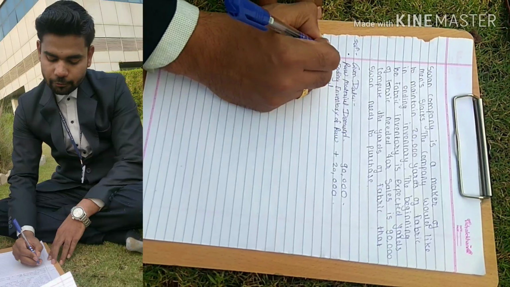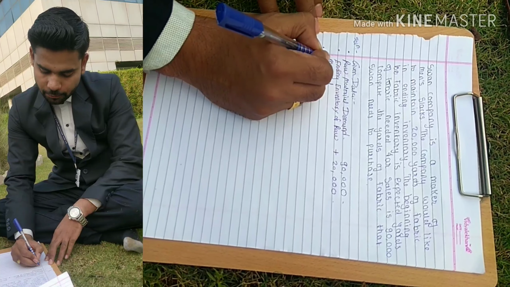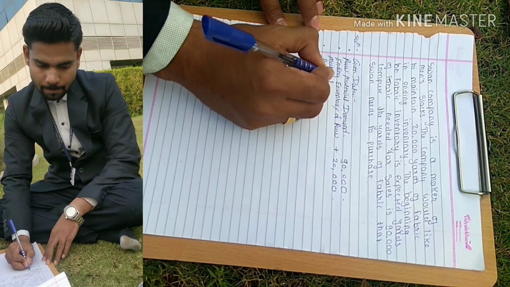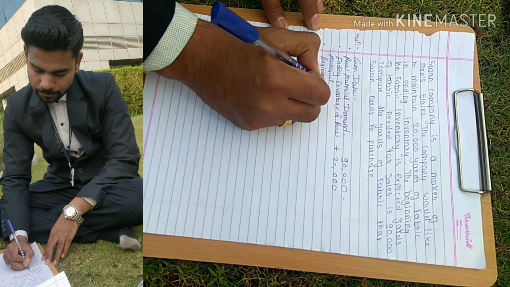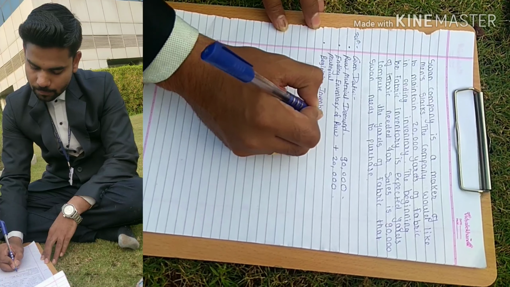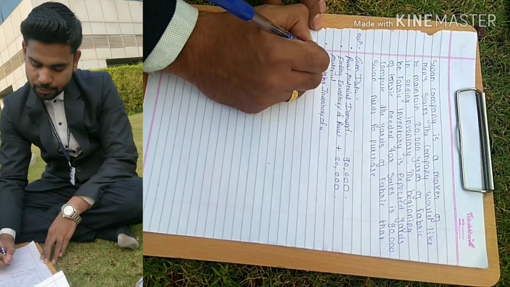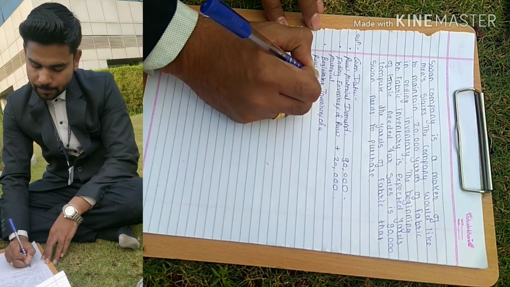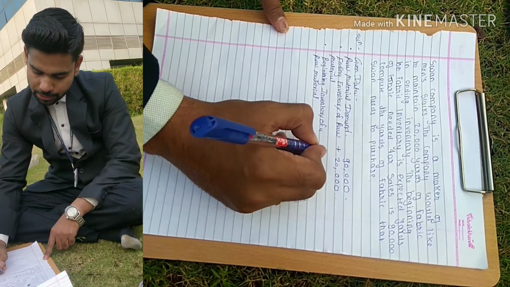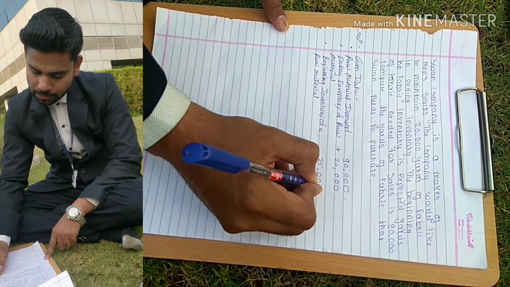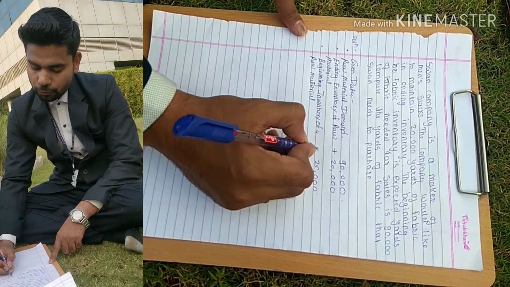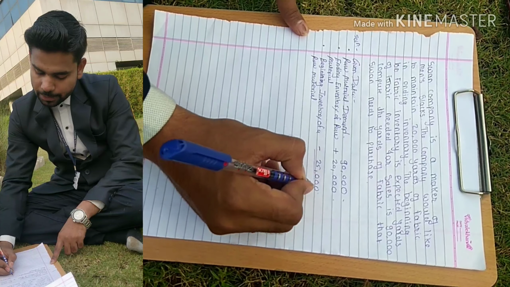After that, we are going towards the beginning inventory of the raw material, which is 25,000. As it is the beginning inventory of the raw material, we should subtract it from our previous data.